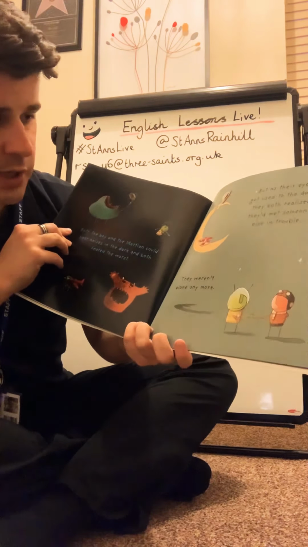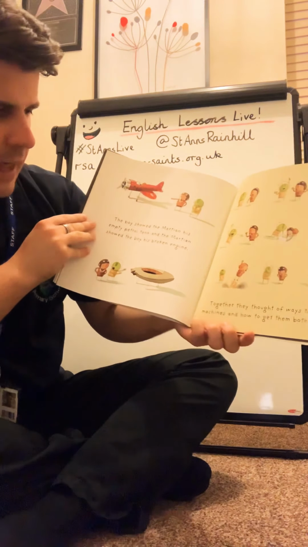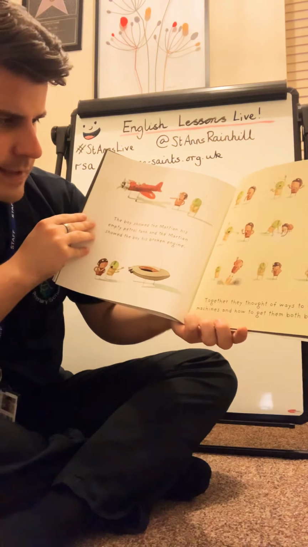The boy showed the Martian his empty petrol tank, and the Martian showed the boy his broken engine. Together, they thought of ways to fix their machines and how to get them both back home. And they're having lots of little discussions about, oh, we could do this, or we could potentially do this. The boy jumped down to earth to get the things they would need, right down into the sea, and swam towards home.